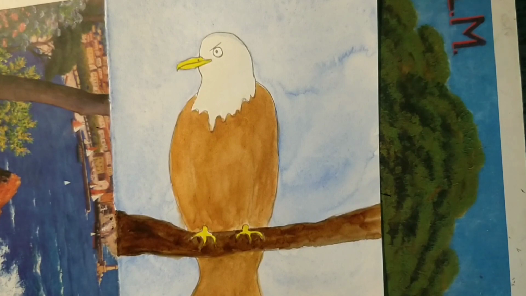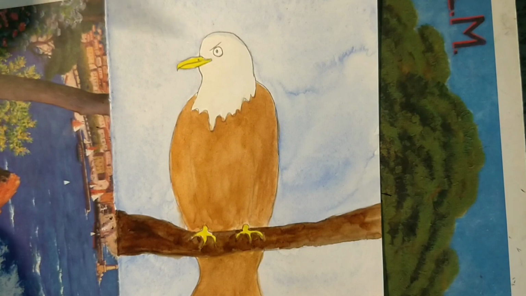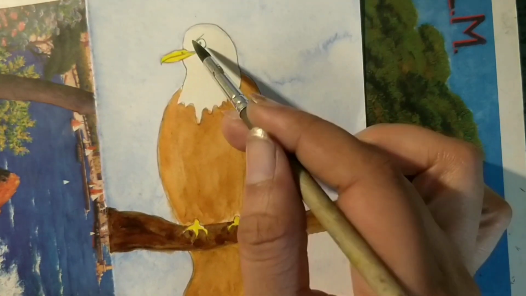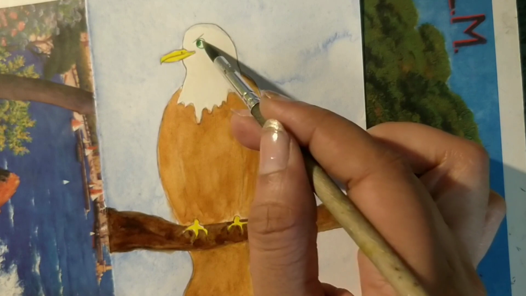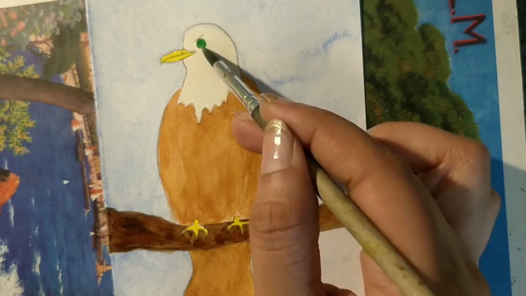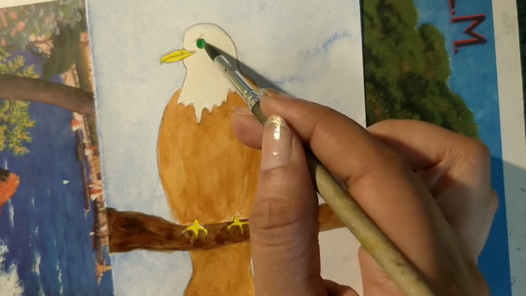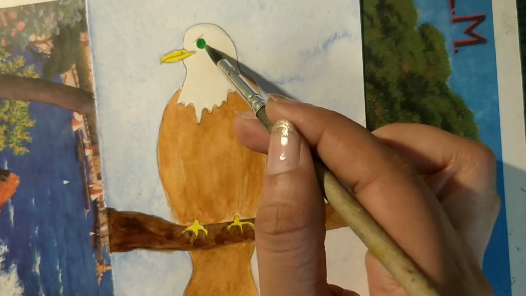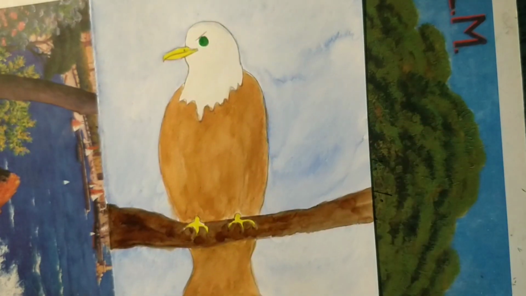And now I'm gonna just work on the eye of this bird, and I'm using a very nice green shade here to just add the sharpness and angry effect of this bird. So I'm going for a nice green color, light green, lovely shade, and I'm gonna just put it here in the eyes. This looks nice and beautiful.